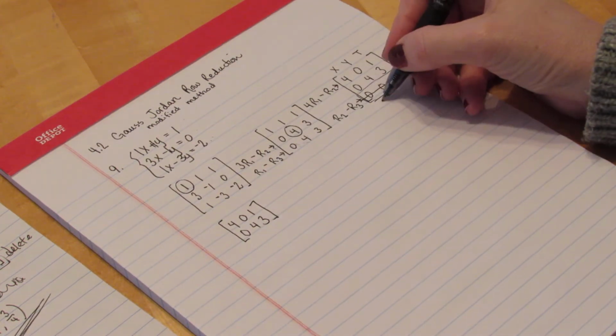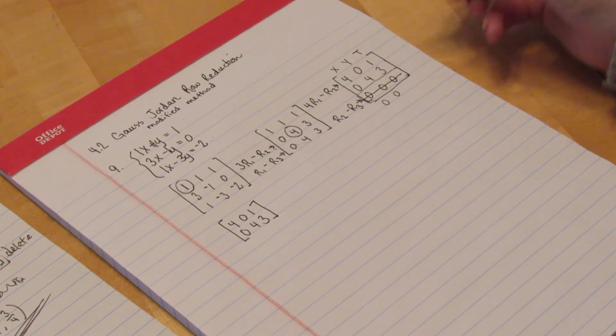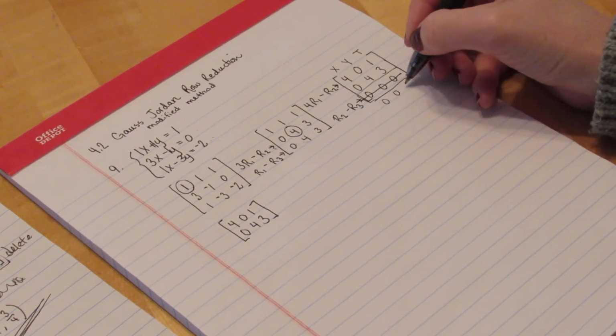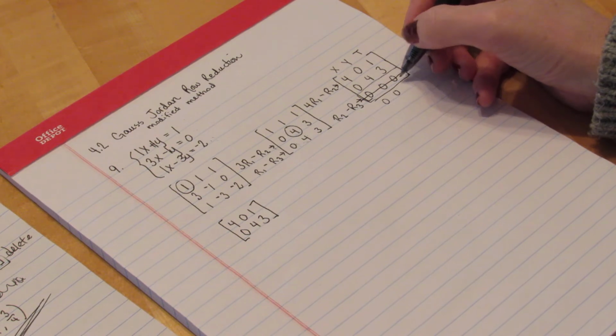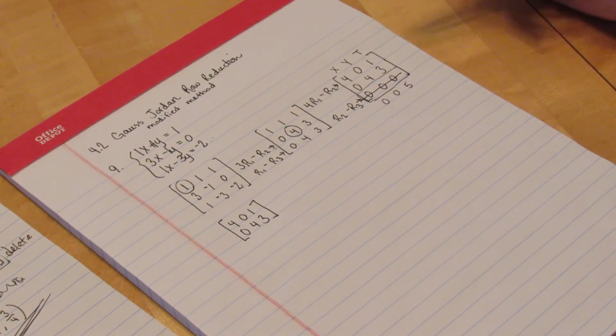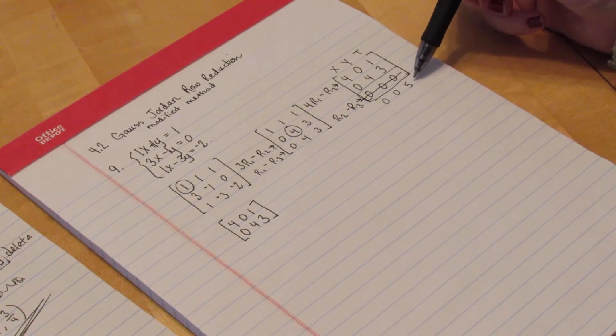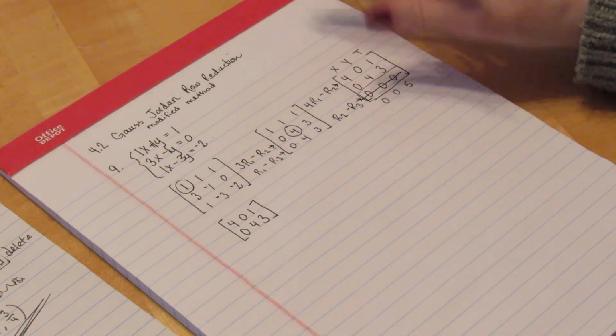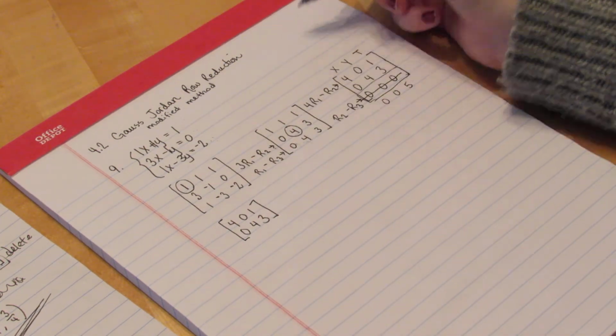If, however, I had all zeros in my variables columns and I had a number of any kind other than 0, let's pretend like it's a 5 for a minute, that would be an indication that you had parallel lines, which means that we actually have no solution, and we would stop working on the problem and we would just write no solution up here at the top.